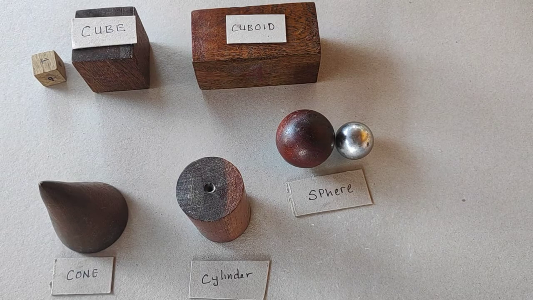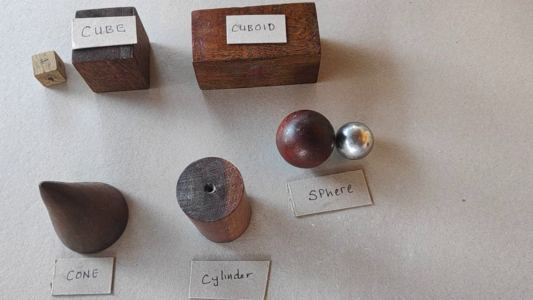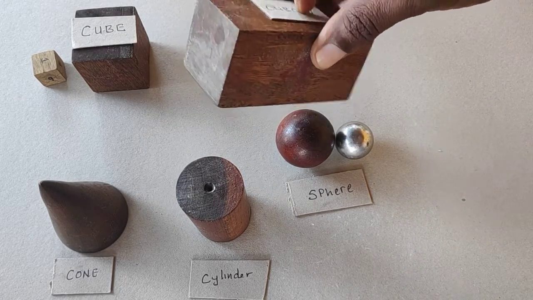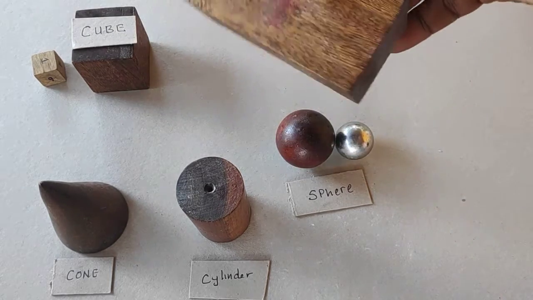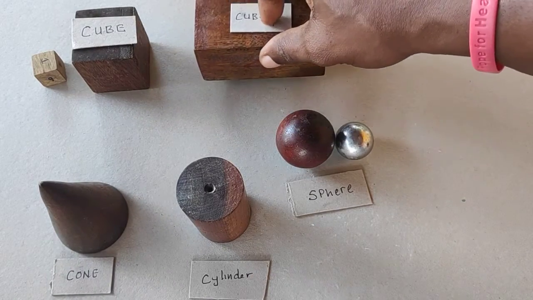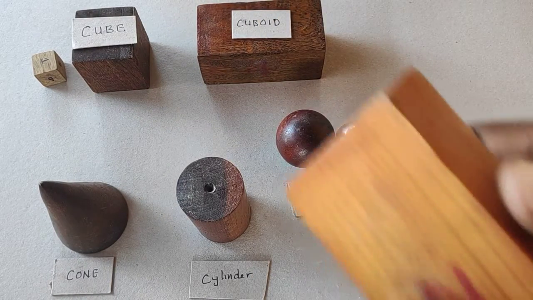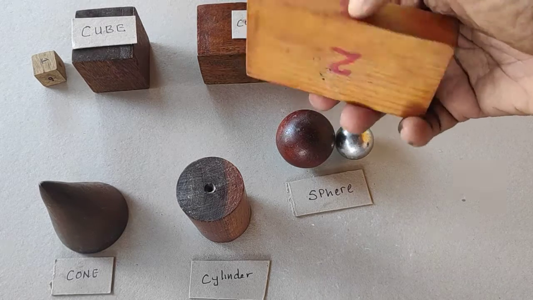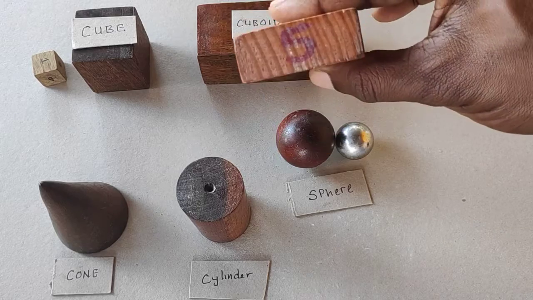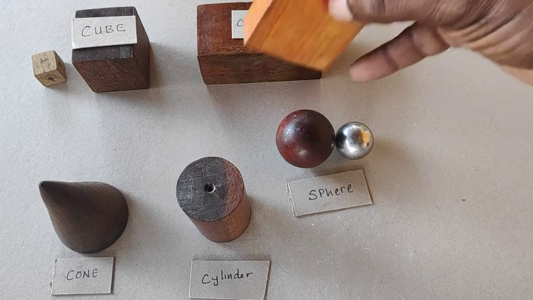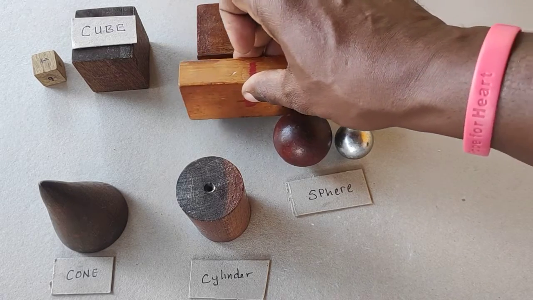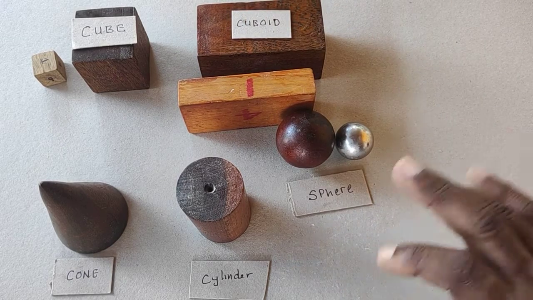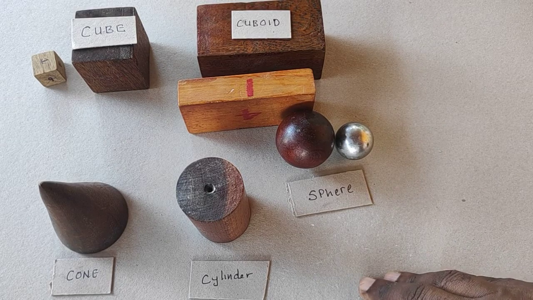Now, I'm going to show you another cuboid. Not all cuboids are shaped like this. You see this one has two square faces and some rectangular faces. We could have a next one here. This one has no square faces. All of the faces are rectangular, so this is also a cuboid. Alright, so all of these here are our basic 3D shapes.